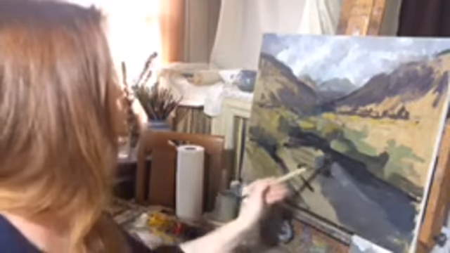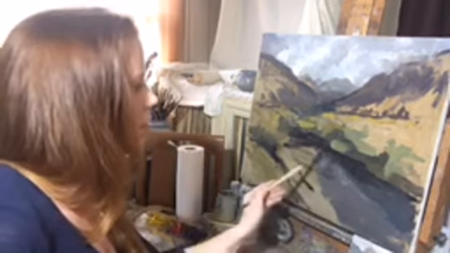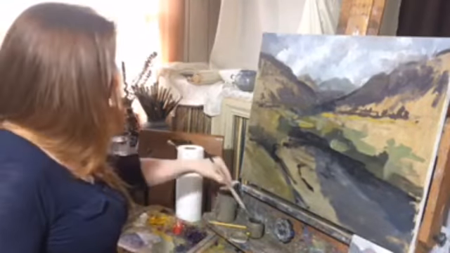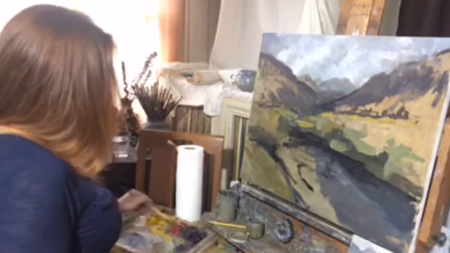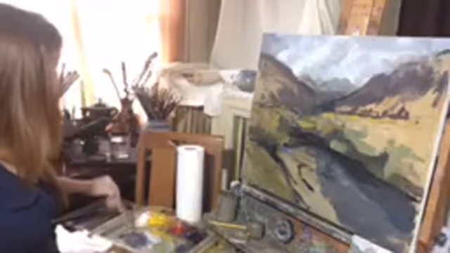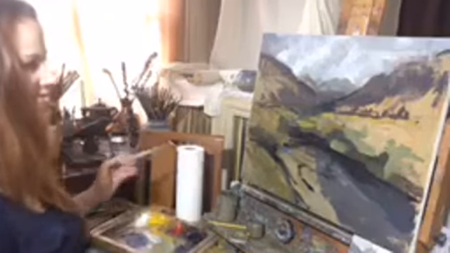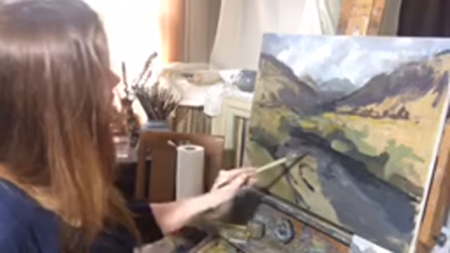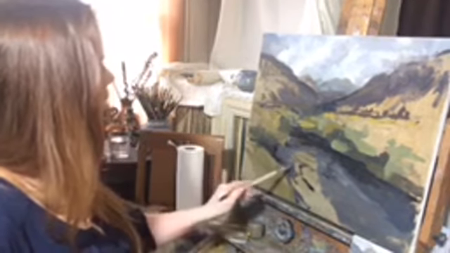So all of these edges can be soft and lost. And then this gray, I'll just put over here too, on this side. Nope, too blue. Yeah, that's better. So like I said too, I'm going to put that bear in, not today, but you at least get the idea.